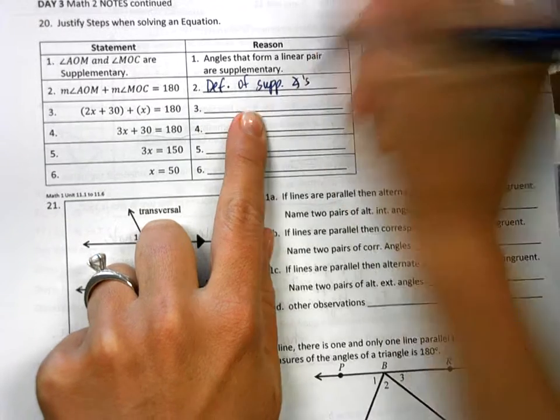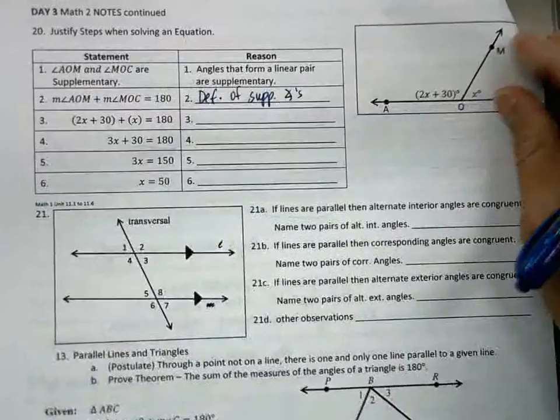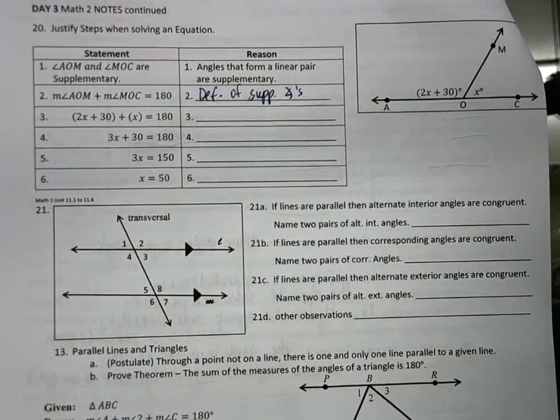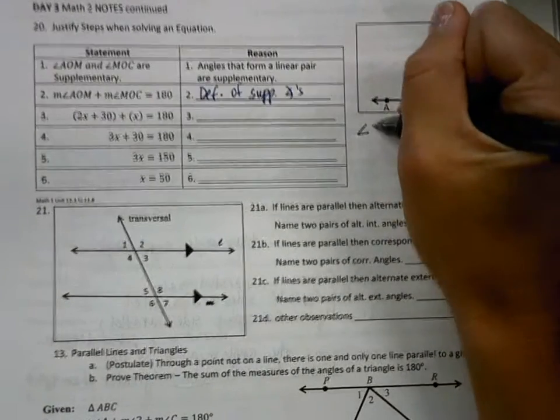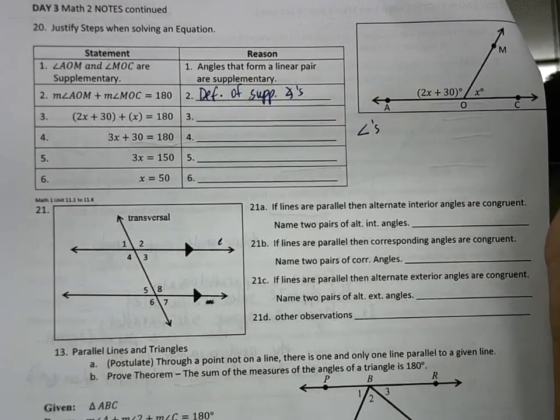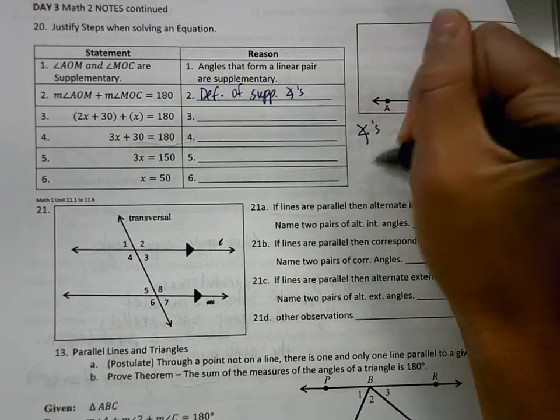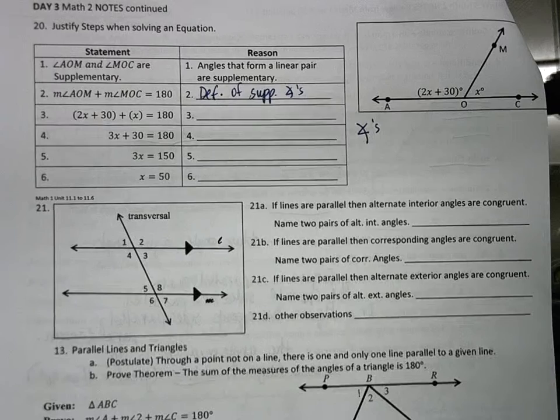I think if you just had supplementary angles, that would work. This is how you abbreviate angles. You guys remember that from last year? So you make a little angle sign. If you even just put angles like that, that also works. But normally you do that line showing that you're talking about the degree of the angles.